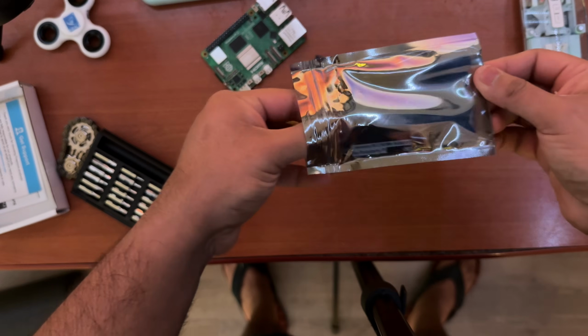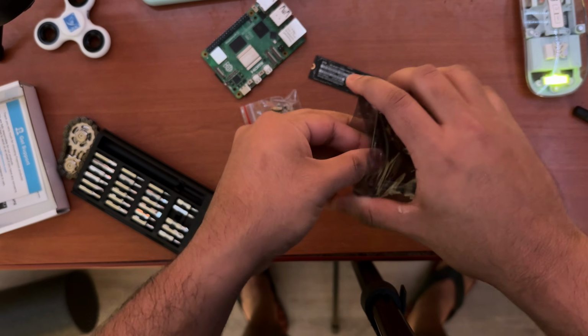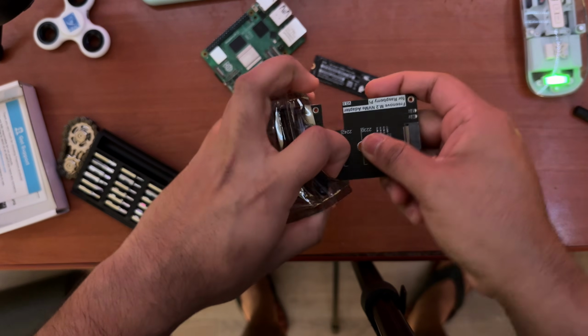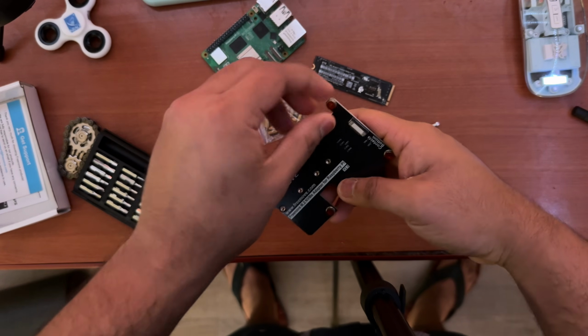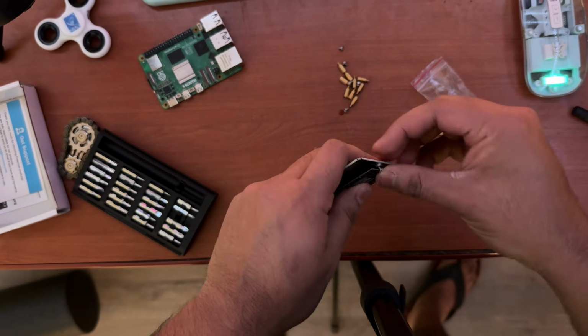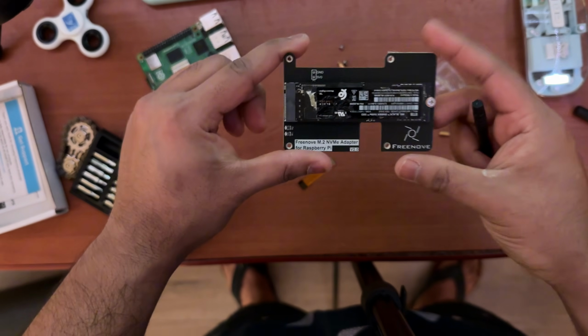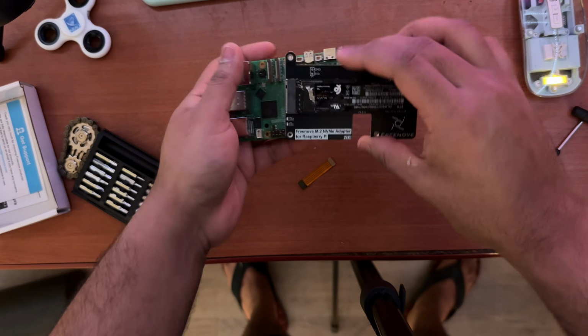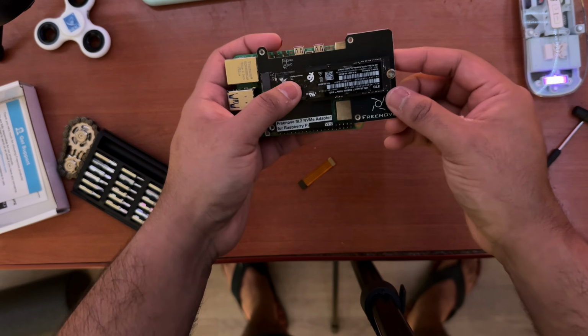So taking out the Pi NVMe hat. Yeah, this thing was just some $18 Canadian dollars. Yeah, let's actually install this. There you go. So this is how it should look. And the whole idea is then, yeah, this thing basically just sits on top like that.